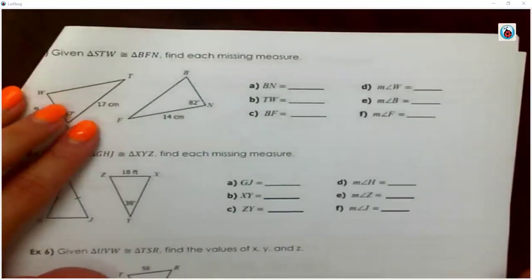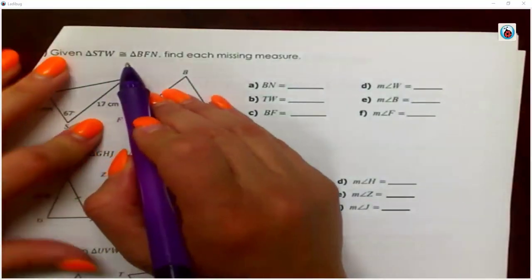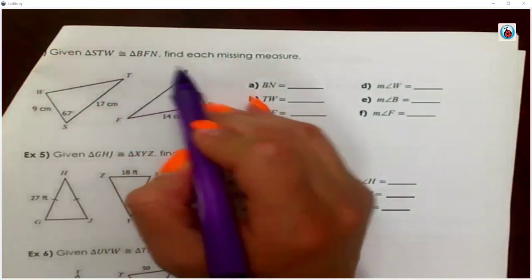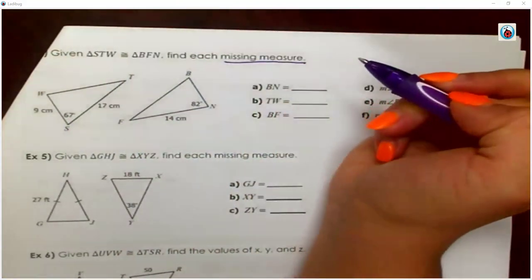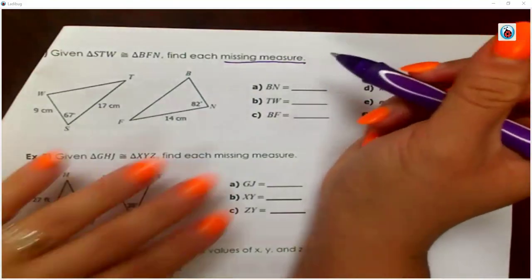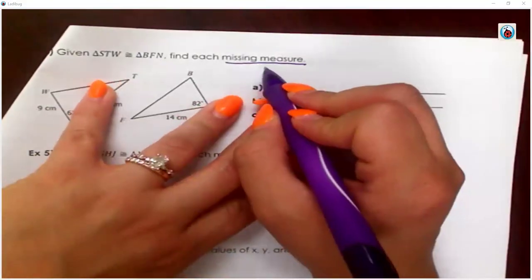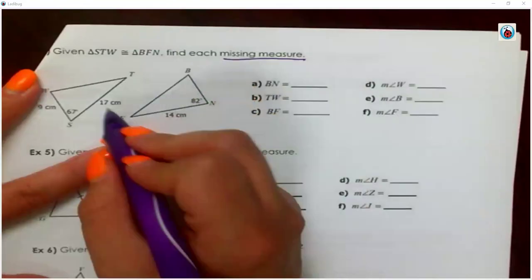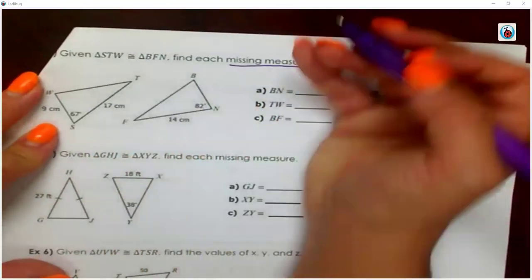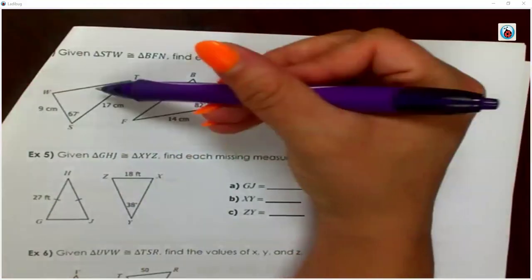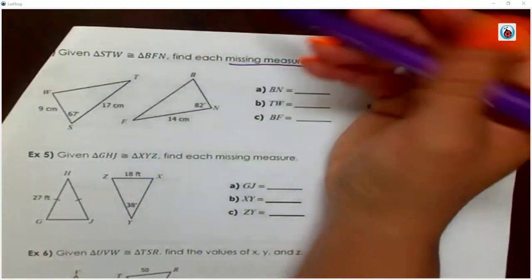In these examples, it says given triangle STW is congruent to triangle BFN, we're going to find each missing measure. So this one's a little bit different. I'm not necessarily naming this part that's congruent. I'm actually giving the measure. So notice in each of these triangles, we have some values that are labeled for us. Well, I'm going to start off by filling in all the missing parts of each of these triangles.